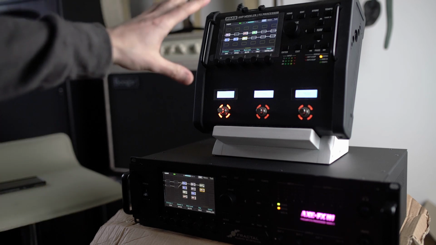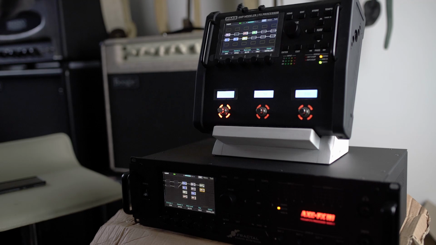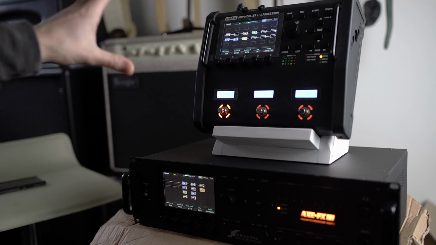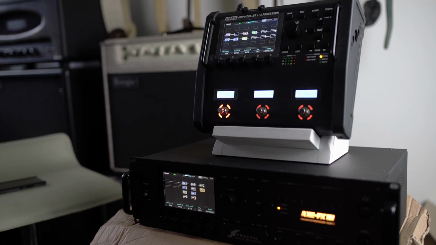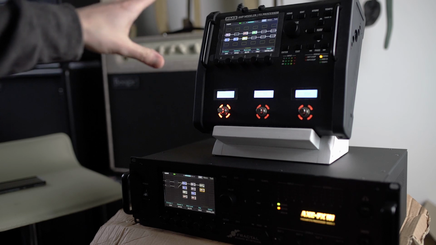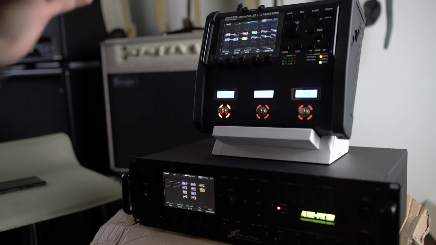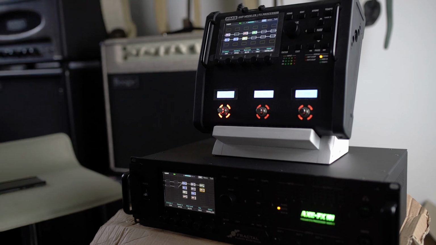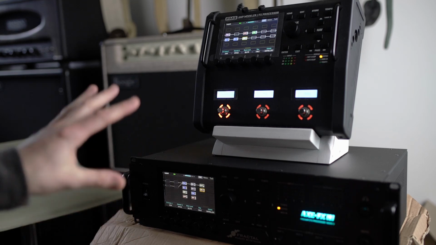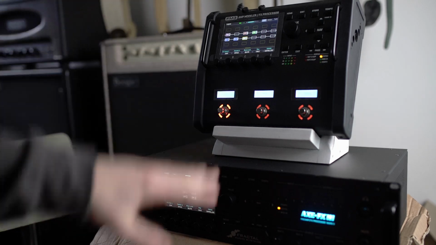So for me, the FM3 is very well priced and very competitive in that price range. I think, you know, you can't necessarily do all of the things you might do with a full Helix, but you know, certainly it can compete with a Kemper, that kind of thing. So yeah, let me know other things that I might have missed about what's different between these two units.